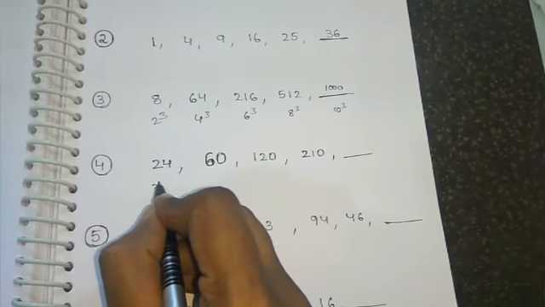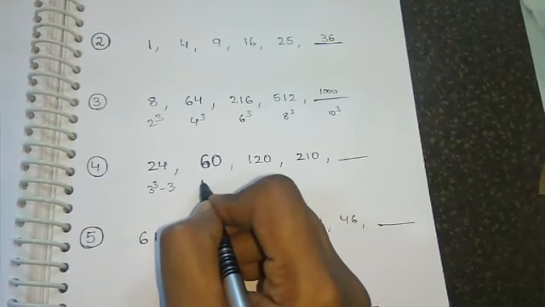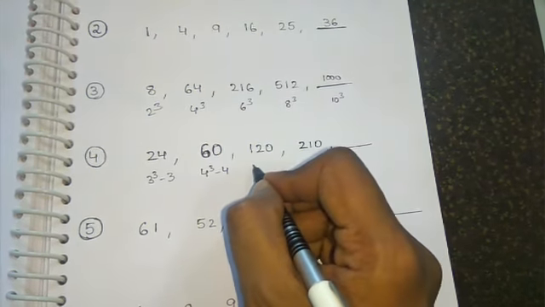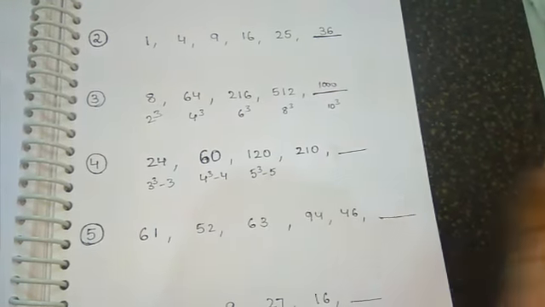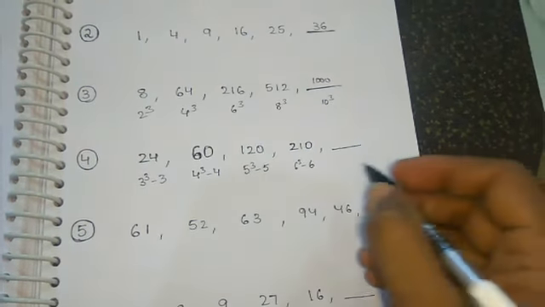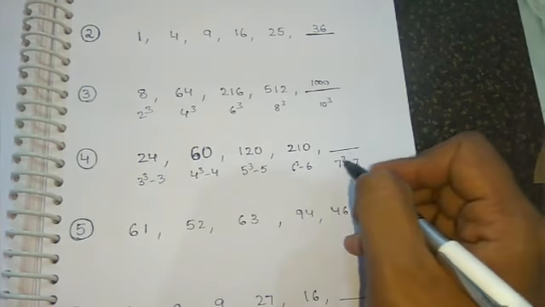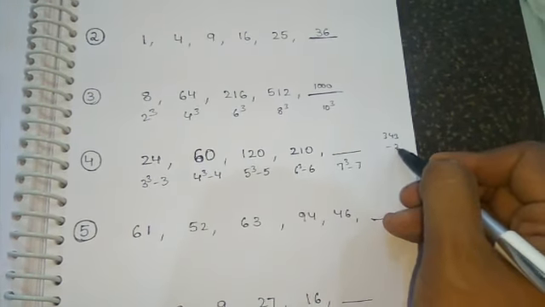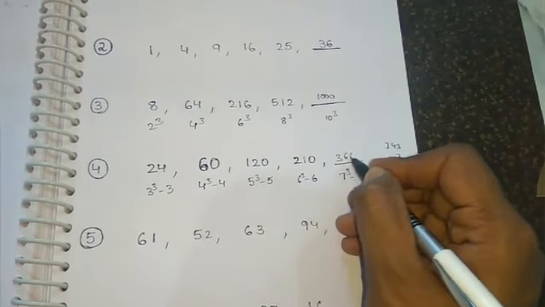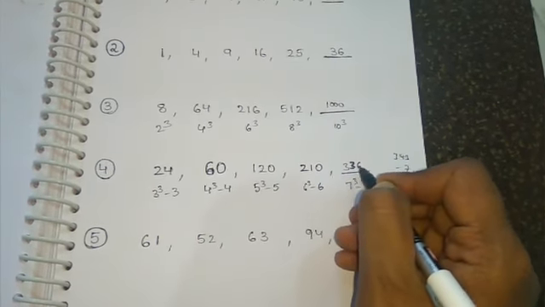So what is happening here? 3 cube minus 3 is 24. 4 cube is 64, so 4 cube minus 4. 5 cube is 125, so 5 cube minus 5. 6 cube is 216, 6 cube minus 6. So the last term will be 7 cube minus 7. 7 cube is 343, minus 7. So 343 minus 7 is 336. 336 will be the answer.